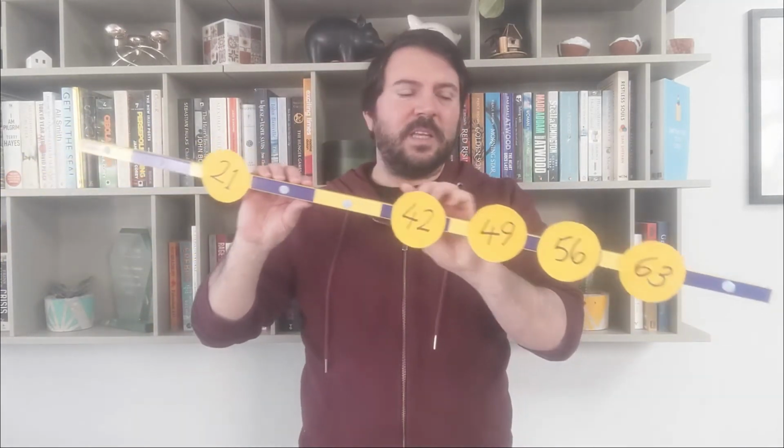We know 14 because that's just a double. 2 sevens is double. If we double 2, we get 4. And if we double 14, we get 28. So 4 sevens is 28. And we can double that again. Double 4 is 8. So 8 sevens are double 28. And that's 56. So let's see, do you remember them?